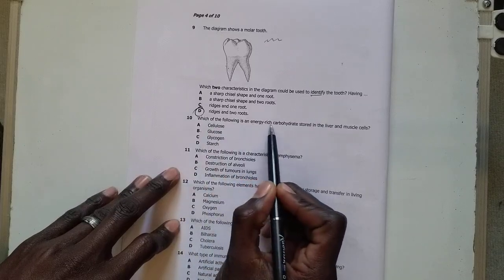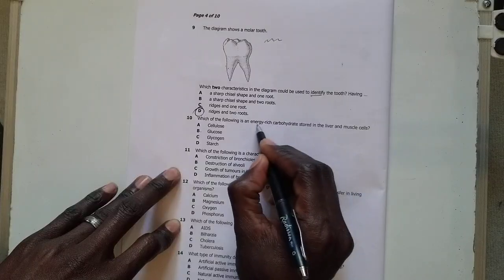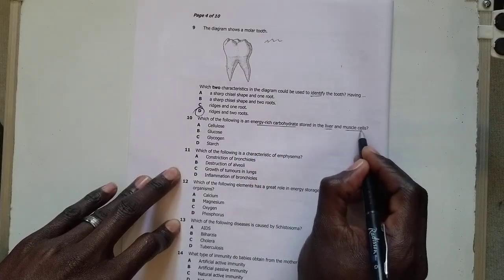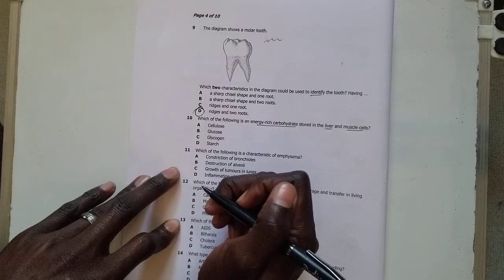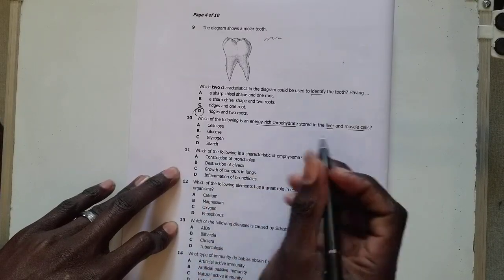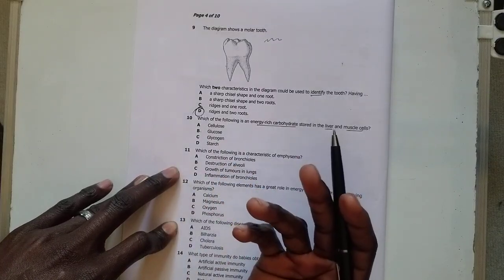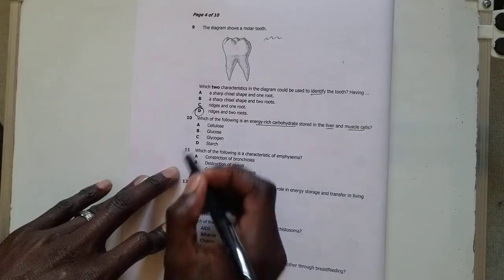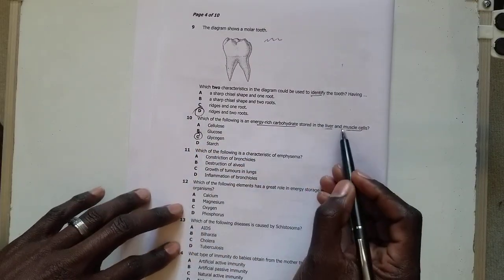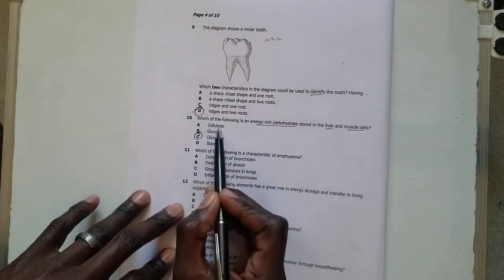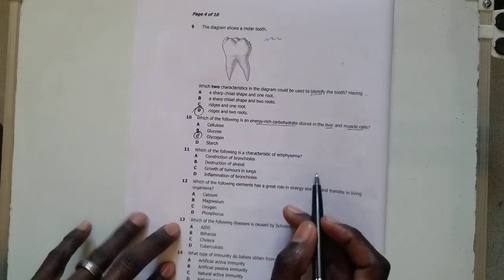Which of the following is an energy-rich carbohydrate stored in the liver and muscle? So remember, an energy-rich carbohydrate stored in the liver and the muscles, no doubt about it. You might have been tempted to go to glucose. Glucose is not stored in the liver. No, it has to be converted first into glycogen. So glycogen is what is stored in the liver and the muscles. The glucose is converted into glycogen first before it can be stored.